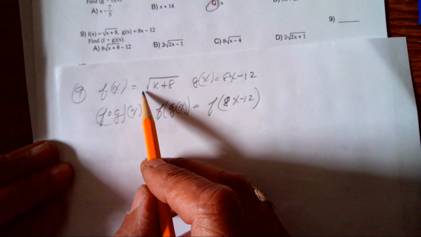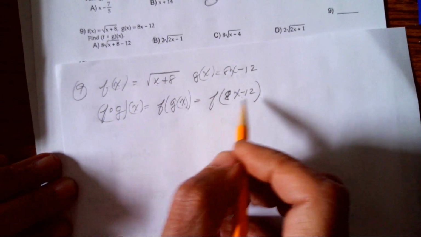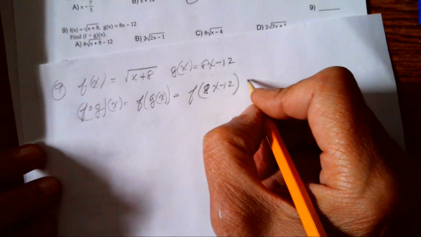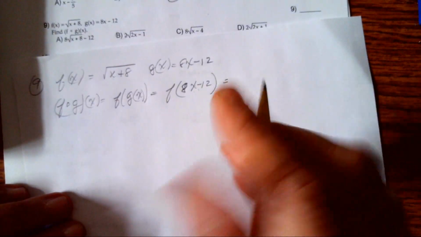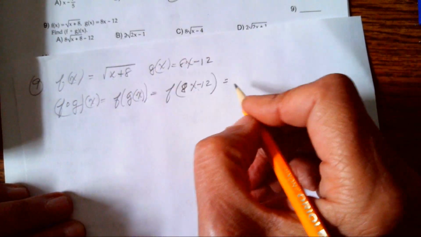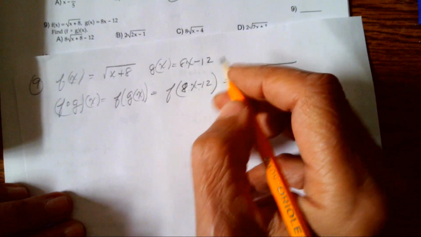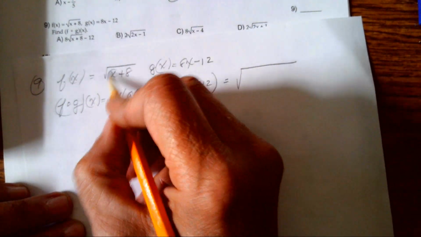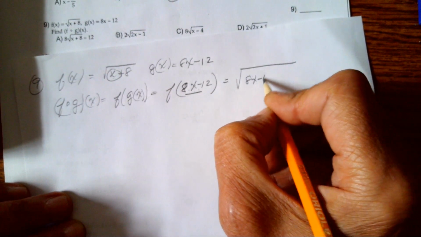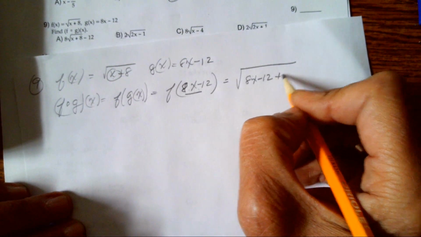So in the f function, wherever I see x, I'm going to substitute in what the g function is. In place of x, I'm going to substitute 8x minus 12, and then the function says to add 8 to that.